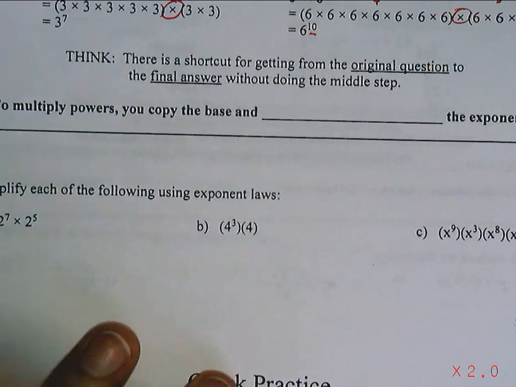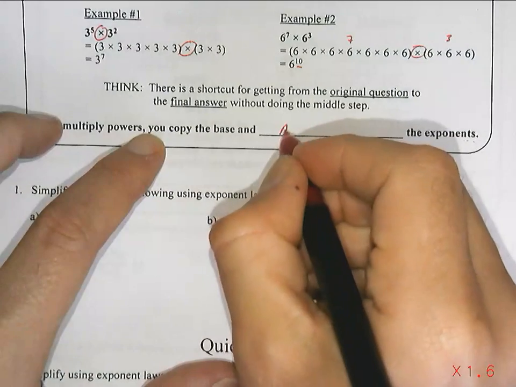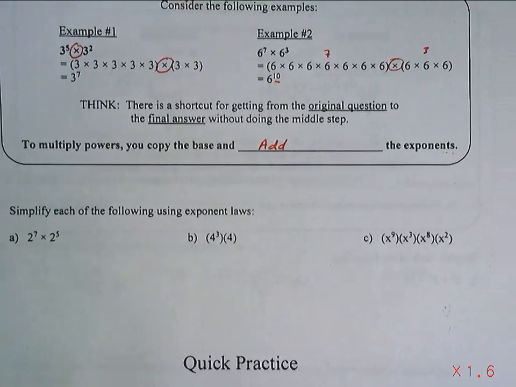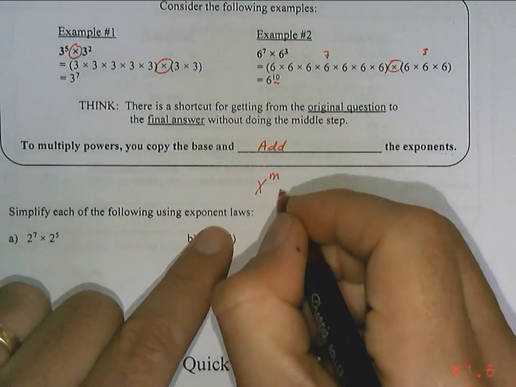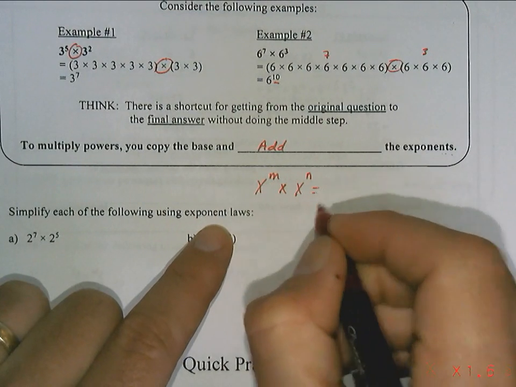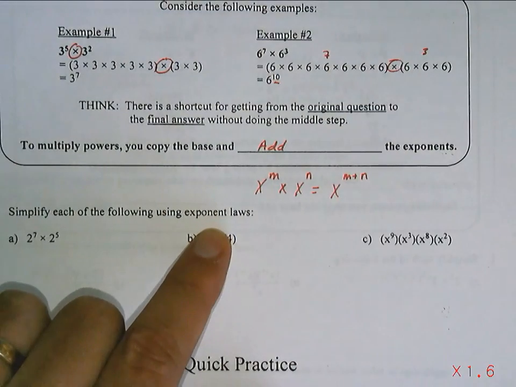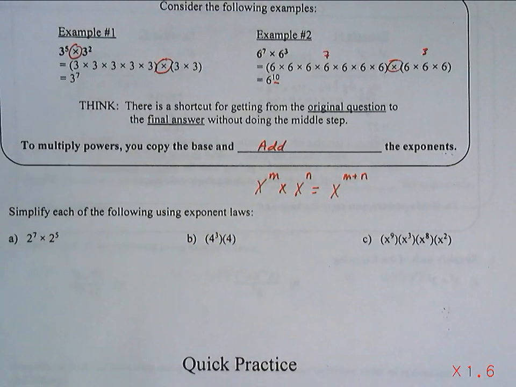So what we have here is, to multiply powers, you copy the base and add the exponents. But again, that's a short way of thinking about it. So if I have something like x to the m times x to the n, that's going to be equal to x to the m plus n. And that's the way your grade 10 teacher showed it to you, and the way your grade 9 teacher showed it to you, if they showed it to you in grade 9.